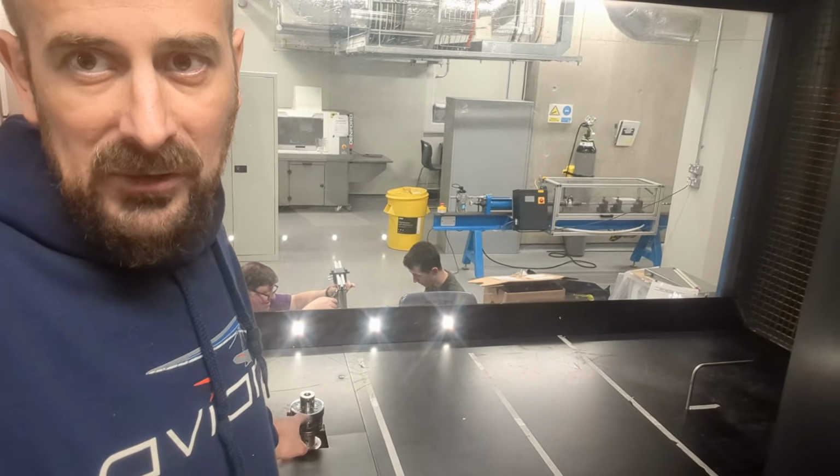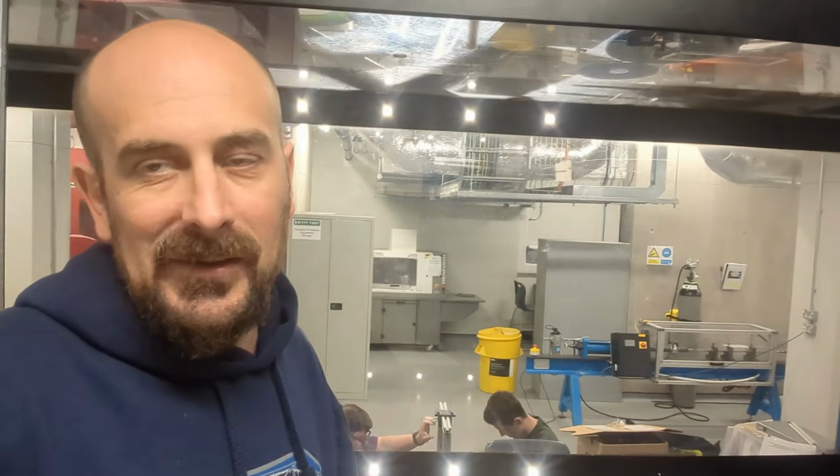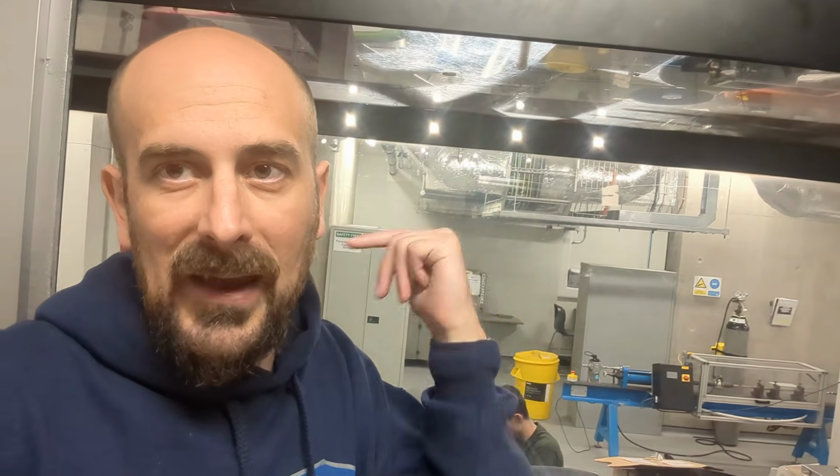Now obviously we also need to measure the forces on it, so we have our 6 DOF load cell, so 6 degrees of freedom, so that's able to measure forces in all 3 dimensions, so up, down, backwards, forwards and sideways, and it's also able to measure the moments, or the twisting, the torque around all 3 of those axes as well. So if we were testing a model of an aircraft in here, we'd be able to measure the lift, the drag, any side slip type forces, and we'd also be able to measure the moments, so pitch, roll and yaw moments.